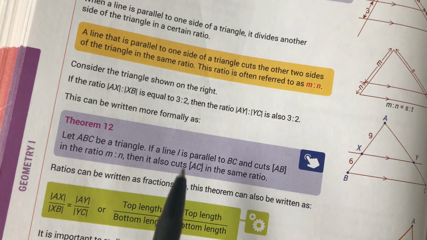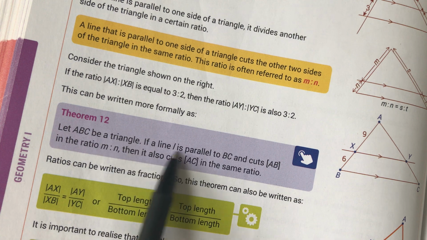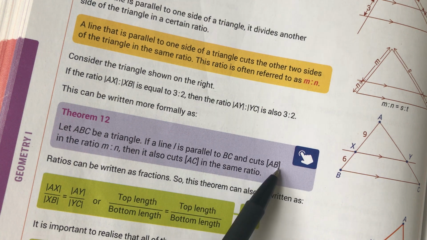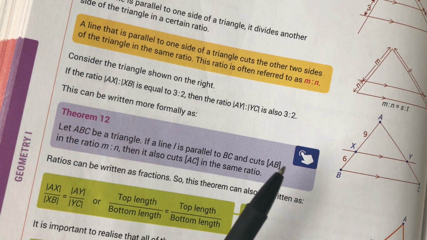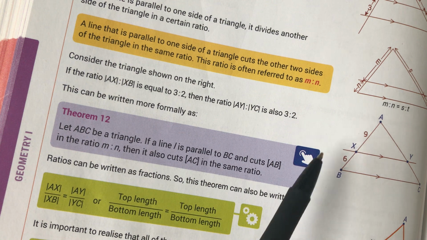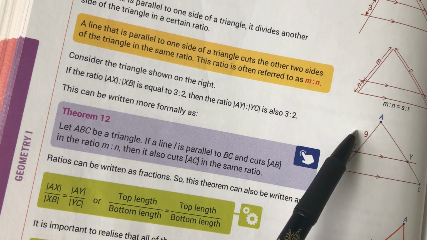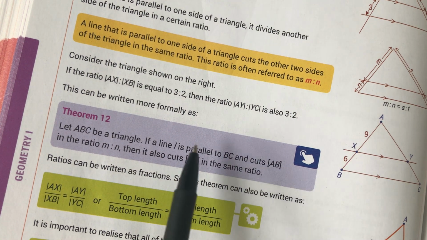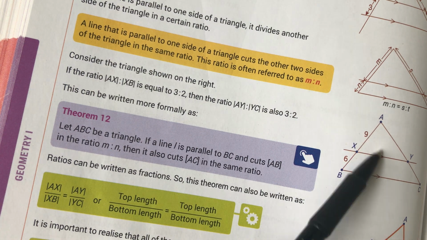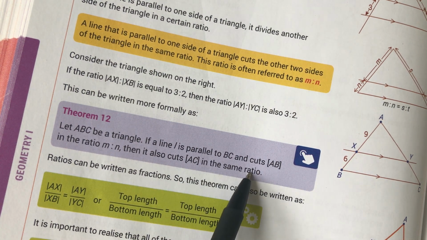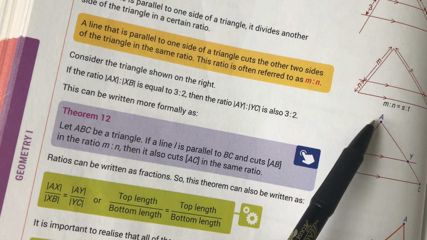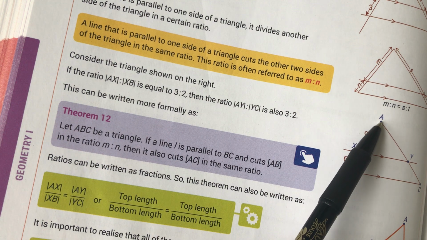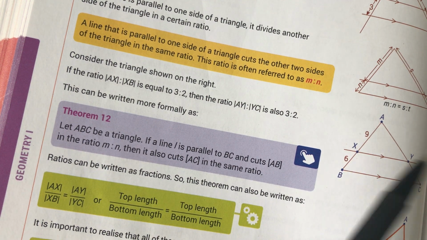Theorem 12. If you have a triangle and you have a line parallel to the base of the triangle, and it cuts one of the sides in the ratio of m:n, so here it's 3:2 when you simplify that down, or 9:6, then it also cuts AC in the same ratio. Which means that AX over XB is going to be the same ratio as AY over YC.